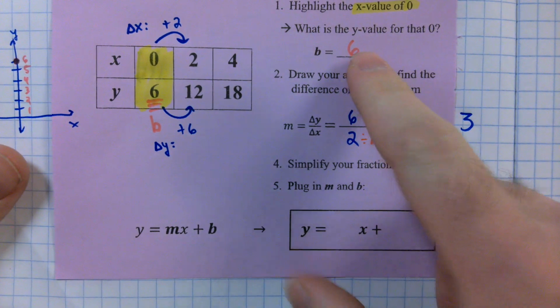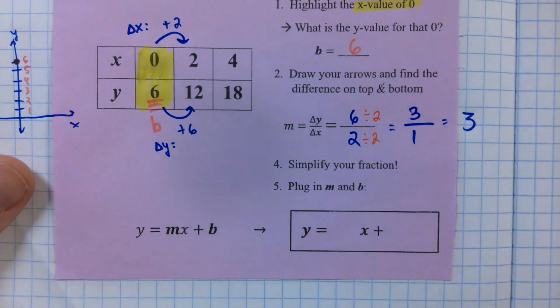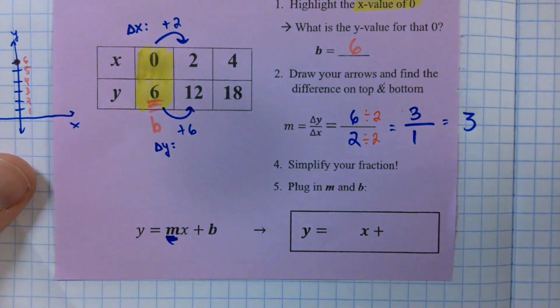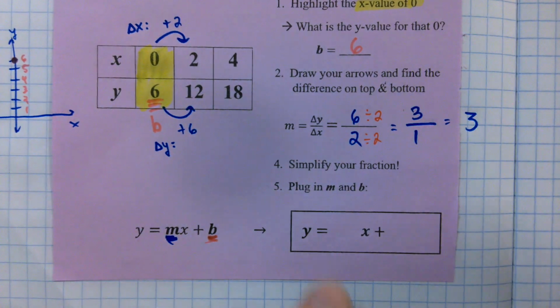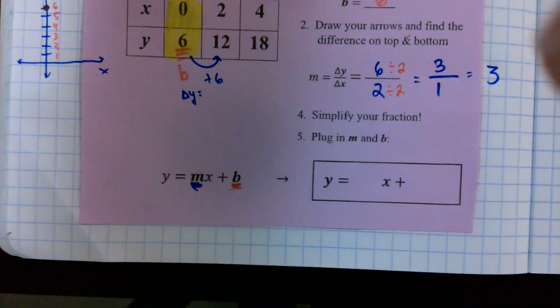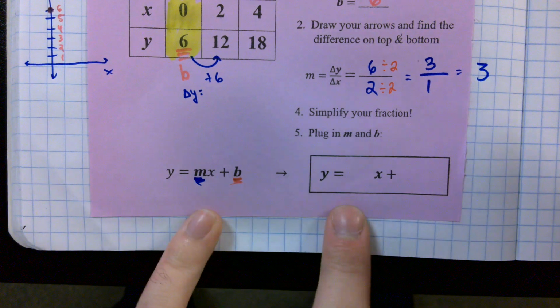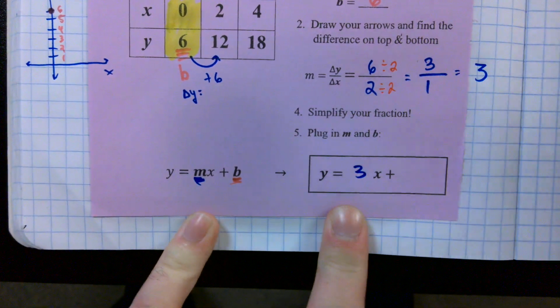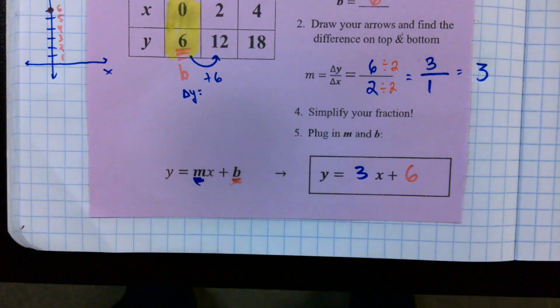So I know that my b is 6. I know that my m is 3. I'm going to replace the letter m with the 3, the letter b with the 6. Who can help me write this equation? Y is equal to what, Ray? Y is equal to 3x plus 6. Perfect.